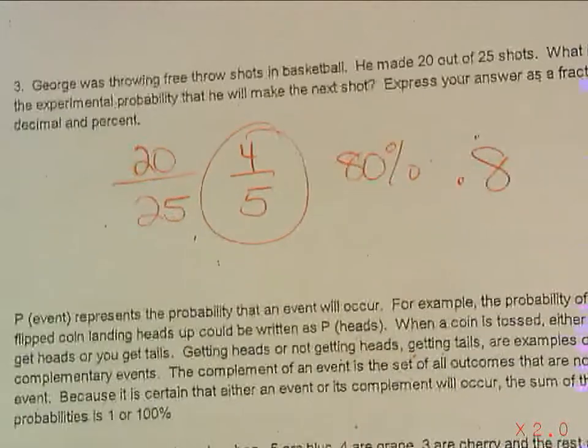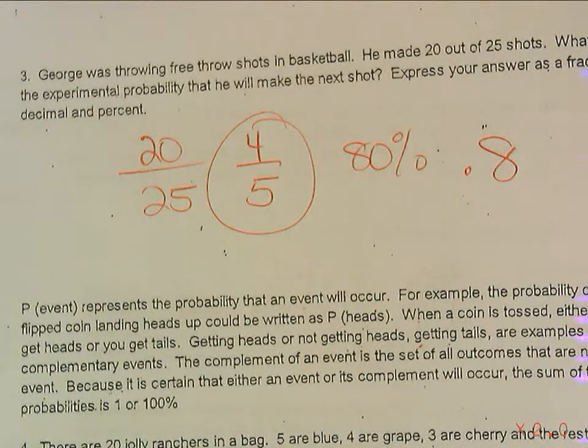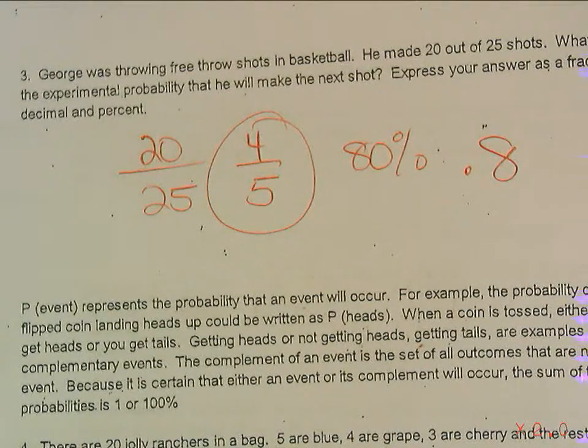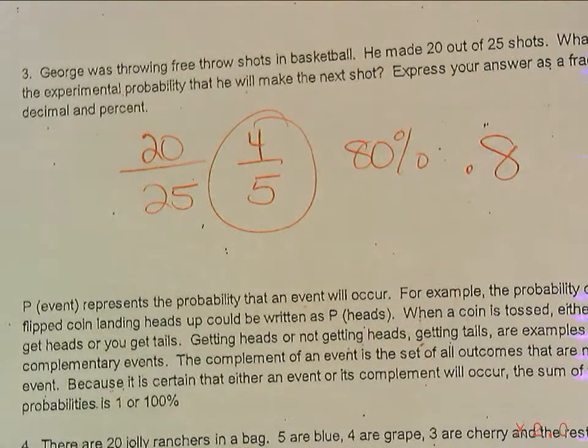Okay? Now, the next thing we're going to go over is complementary, what it means to be the complementary event. Now, in probability, you have the probability of, let's say, throwing a coin and getting heads. And the probability is 50%. So if the probability of getting heads is 50%, the probability of not getting heads is also 50%, because two complementary events have to add up to 100%.